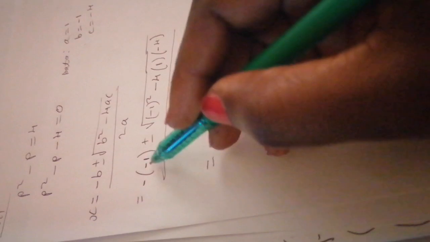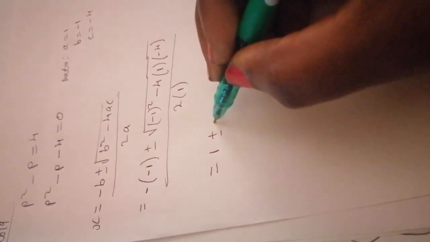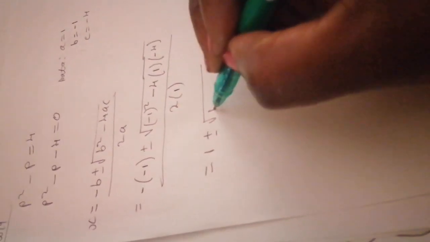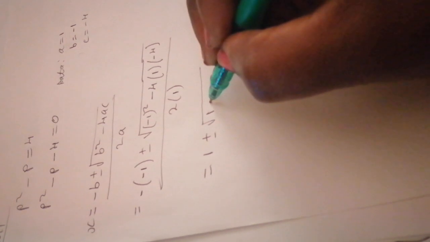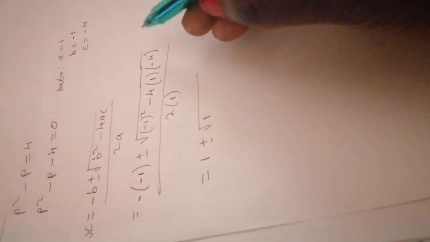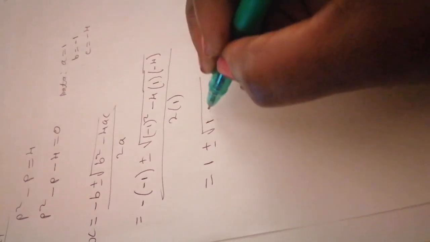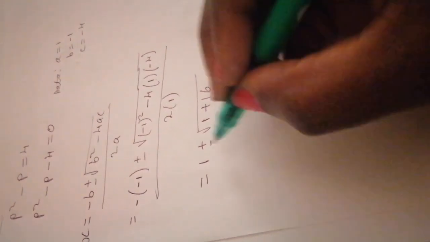Okay, so evaluating, we have negative times negative 1 giving us positive 1, plus or minus square root negative 1 times negative 1 will give us positive 1. Negative 4 times 1 is negative 4, times negative 4 gives us positive 16.